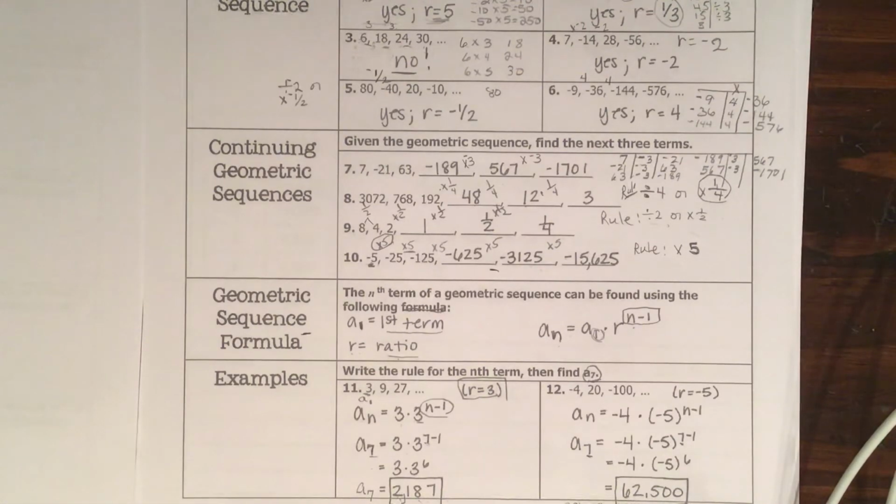Number 12, if you look at number 12, you see that 4 is your first term, so that is your A1. The rate is... 4 times 5 is 20. 20 times 5 is negative. It's not just 5, it's negative. Negative 4 times negative 5 is 20. 20 times negative 5 is negative 100. So our rate is negative 5, and that's that number right there.